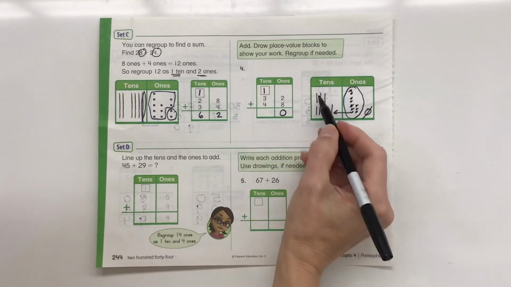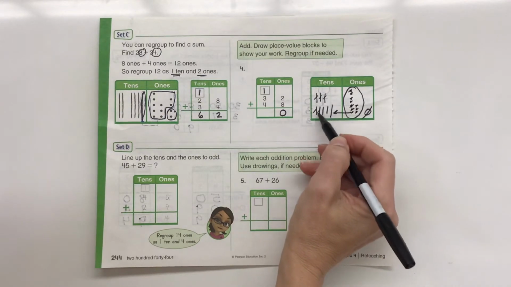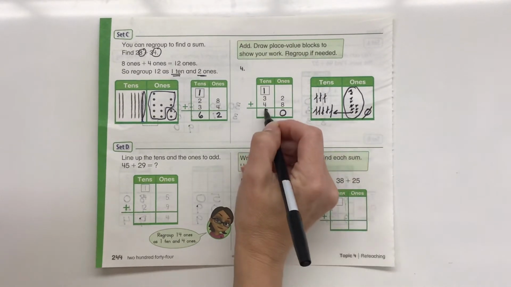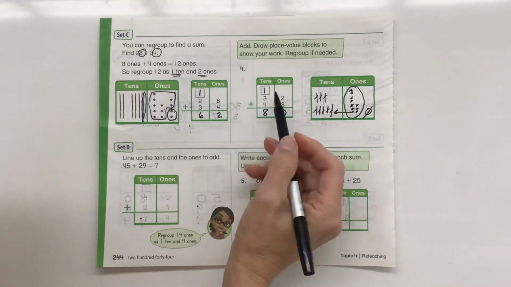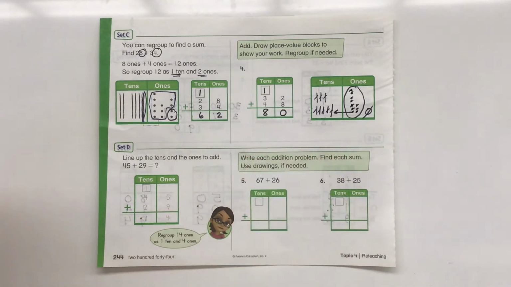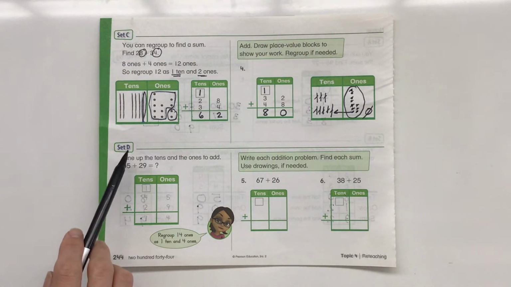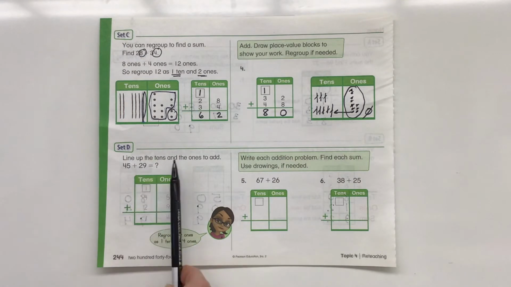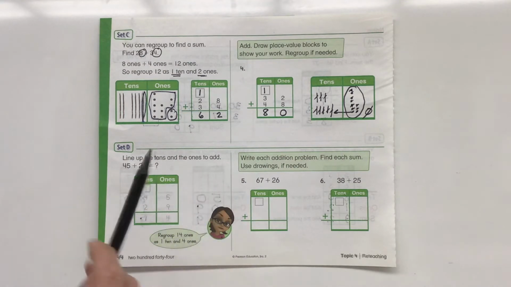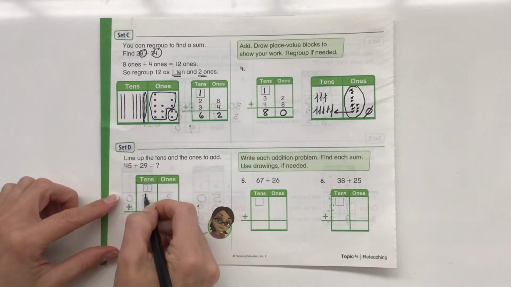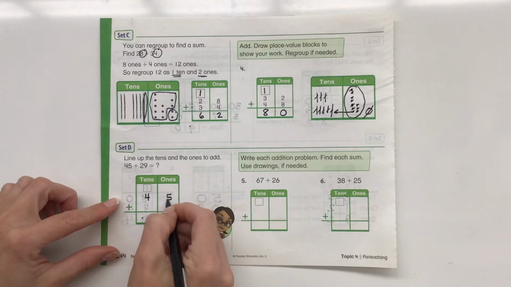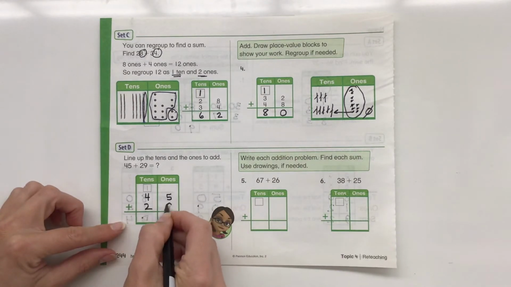And then let's count how many we have. 1, 2, 3, 4, 5, 6, 7, 8. We have 8, and let's just double check it. 1 plus 3 is 4. 4 plus 4 is 8, so we have 80. Excellent job. All right, let's go to set D. Line up the tens and the ones to add. Okay, so we're going to line them up. 45 plus 29.